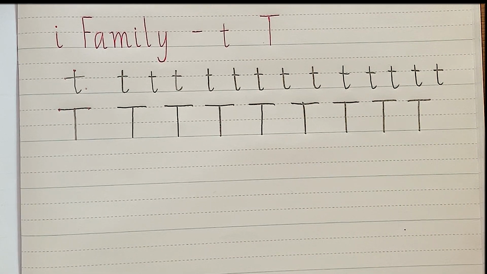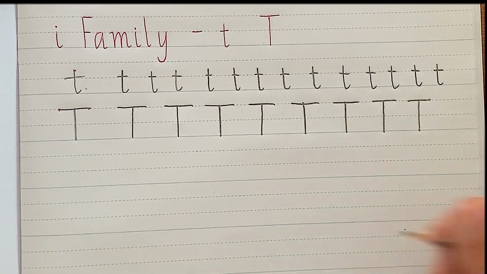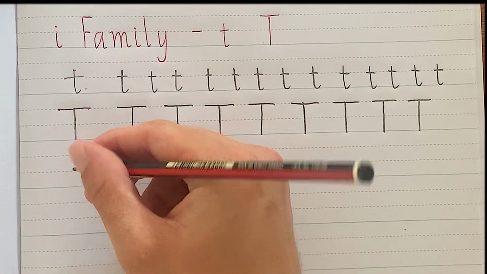Okay guys, so now you've seen the lowercase t and the uppercase T. Time for a couple of words. And guess what? The first word is time. So I'm going to start by practicing with a lowercase letter. The idea here is that you would do a couple of these. So if you need to pause after I write a word, that's fine.